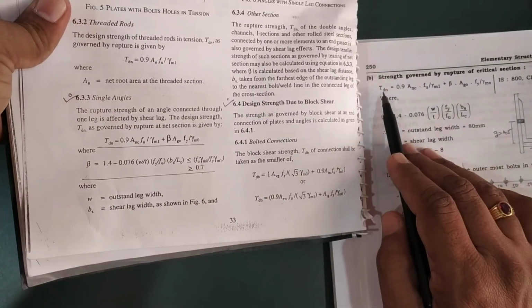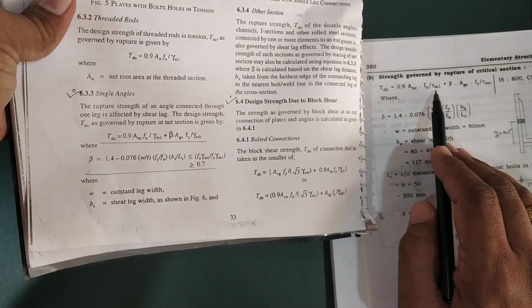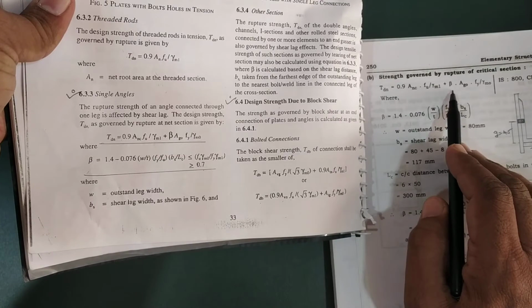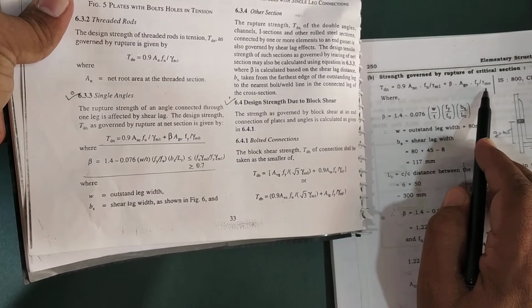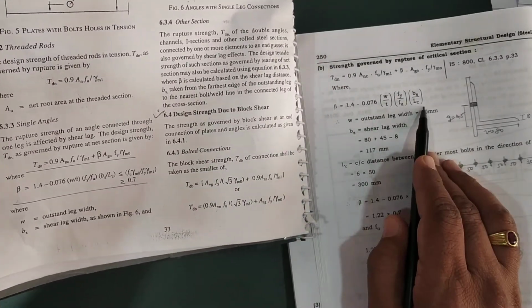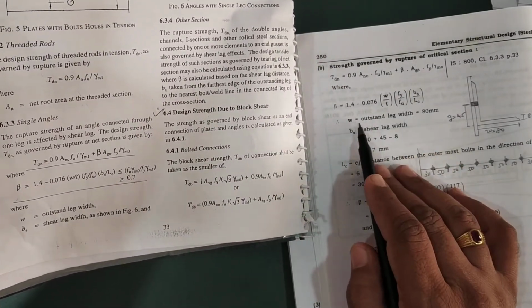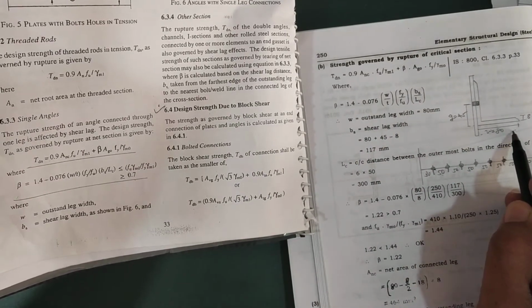Same equation: Tdn equal to 0.9 Anc Fu divided by gamma m1 plus beta Ag0 Fy divided by gamma m0. For beta, this is the equation we already discussed. What is the w? Outstanding leg. So this is outstanding leg, w equal to 80 mm.